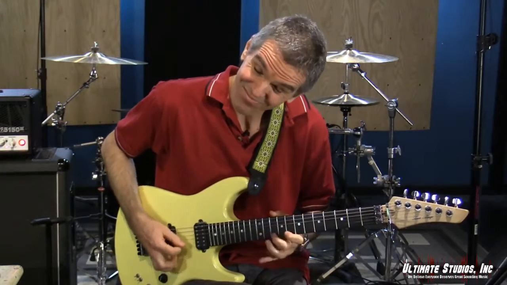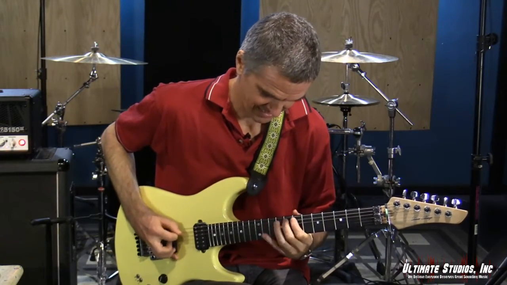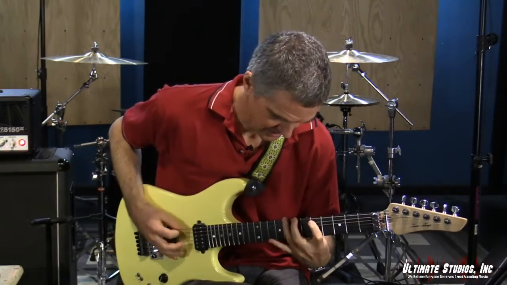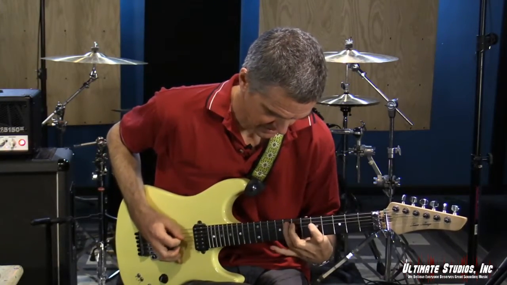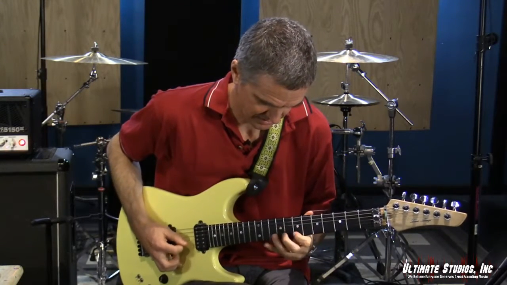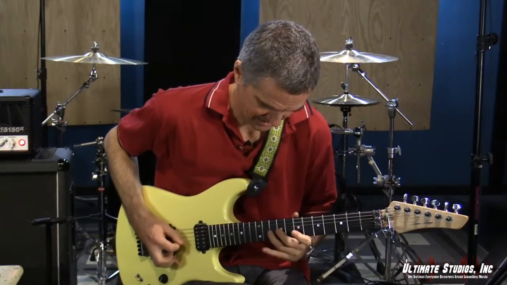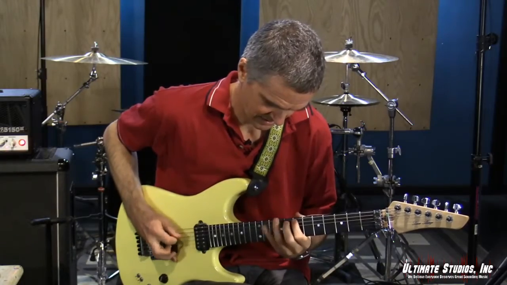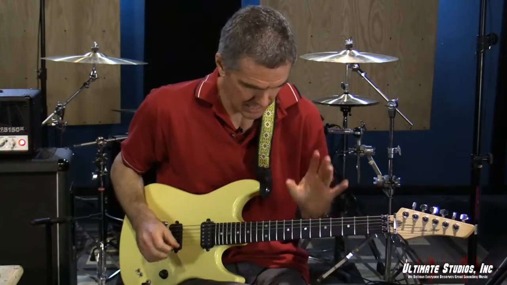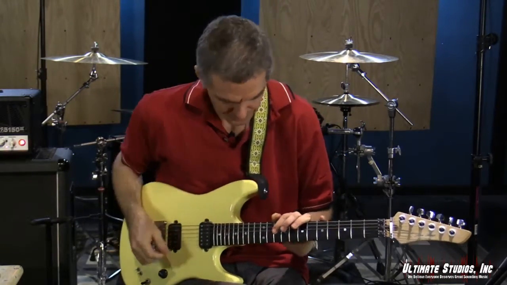So again, the long lick would be this. Again, strict alternate picking. I'm not doing any down downs, any up ups. It's just down up, down up, down up, right?